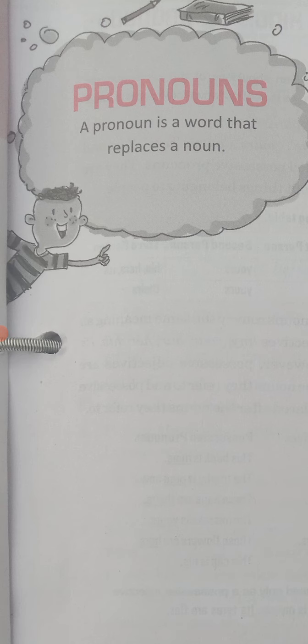So there are sometimes situations where you can't repeat the name again and again in the line, on the next line, and after that in the entire paragraph. So instead of taking the name, we used to call that person with something else, and the words which we are replacing in place of the name, those words are called pronouns. So simple, pronouns are used in place of noun.